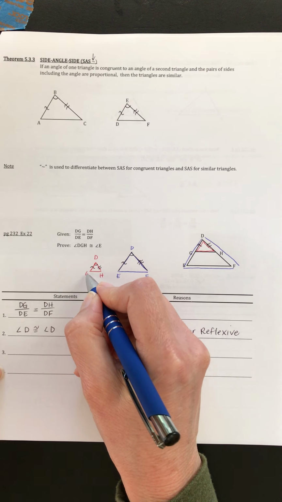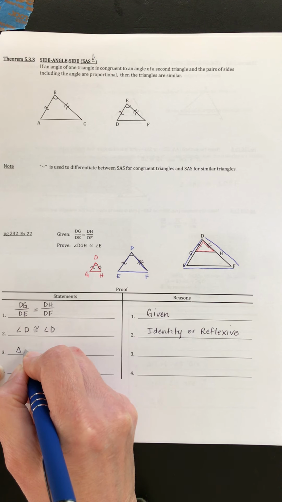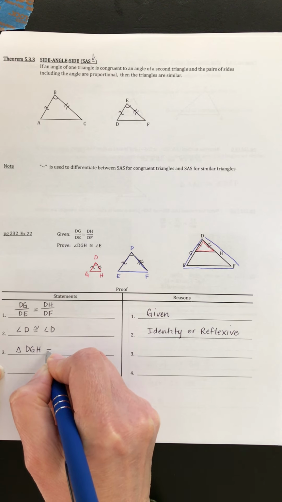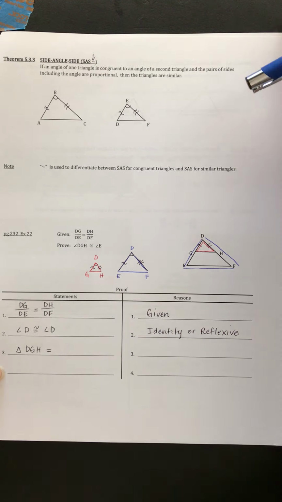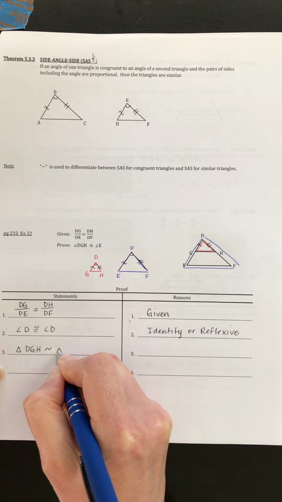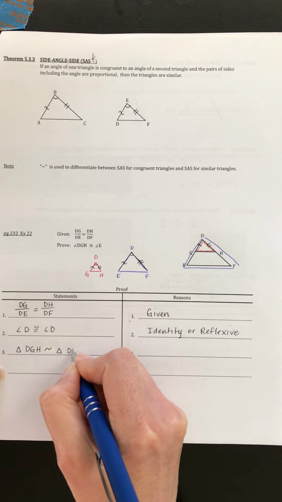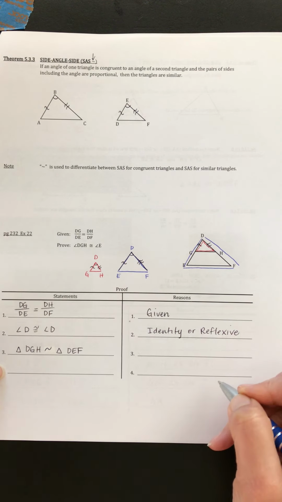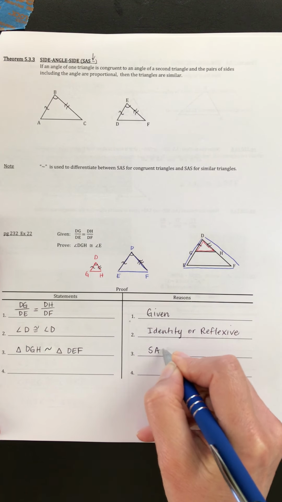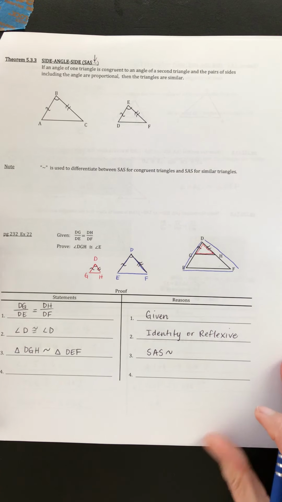We can say triangle DGH is congruent or similar? I was gonna write congruent, but that's not true. It's similar to triangle DEF. Okay, so those triangles are similar, and why? Because of side, angle, side, similar. So make sure that you do put that. That's going to be worth points, okay? So you want to make sure that you put a similar sign there.